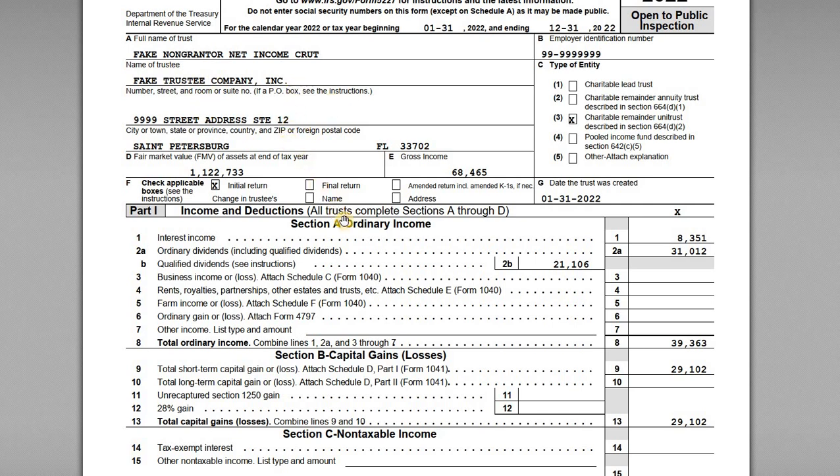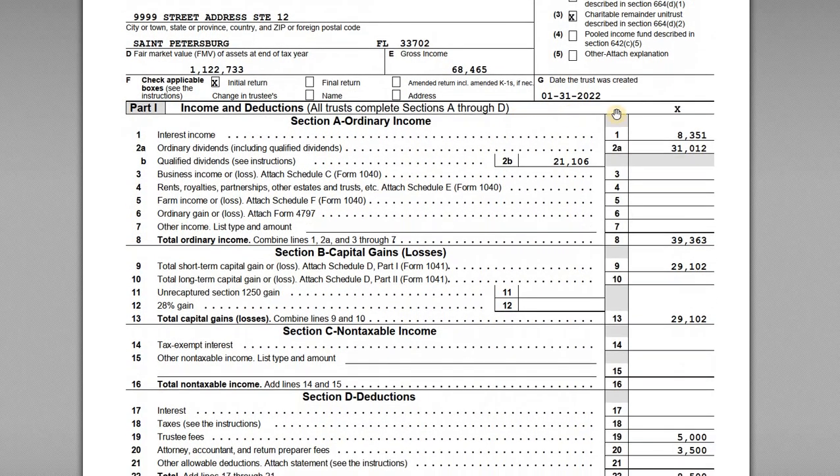So trust company, name and address. The fair market value of the assets at the end of the year and the gross income earned during the year, very important. We are marking an initial year return and the date the trust was created.